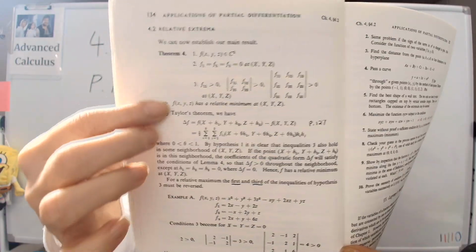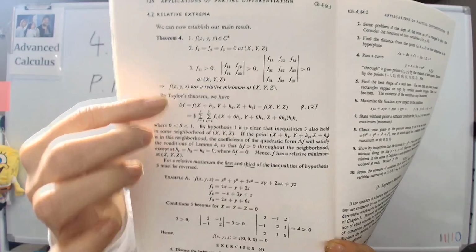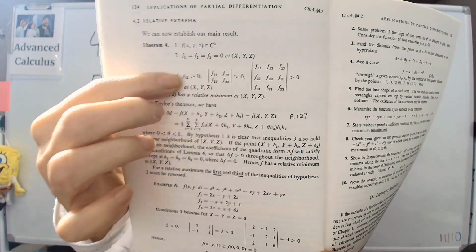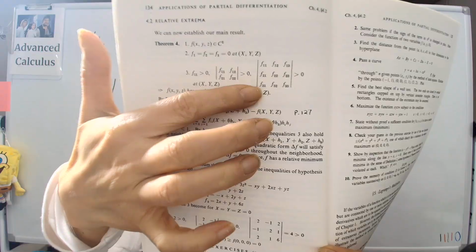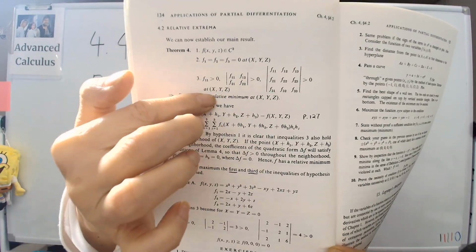So then the inequalities have to hold, because they hold at one point, so they must hold in some neighborhood of that point.